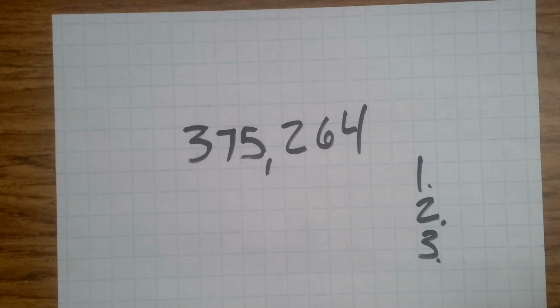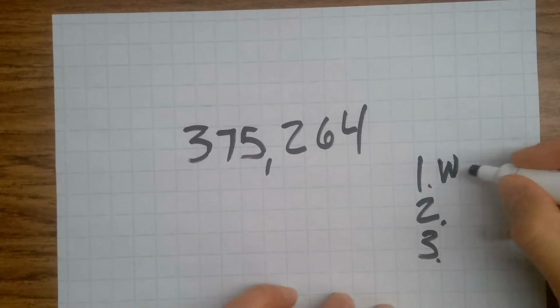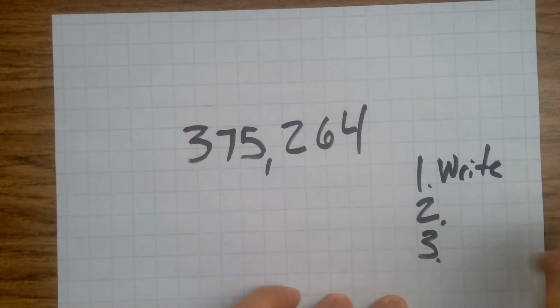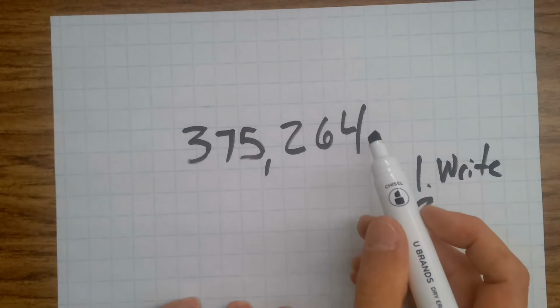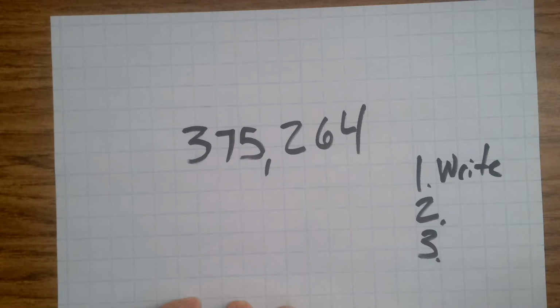So here we are, we have our number, and we have already done our first step when using place value. That is, we write our number. And we write it neatly. See how I can easily read that and tell what each digit is here? A digit is the single number that goes in each place value.